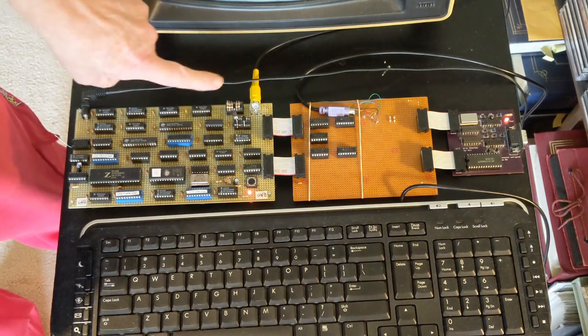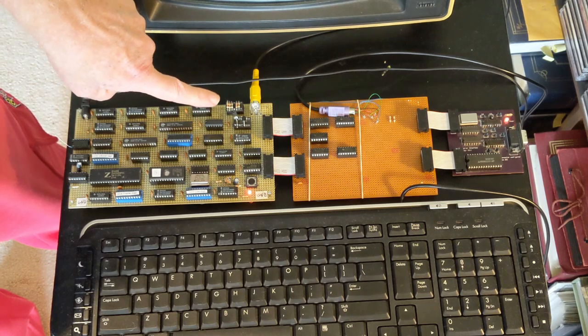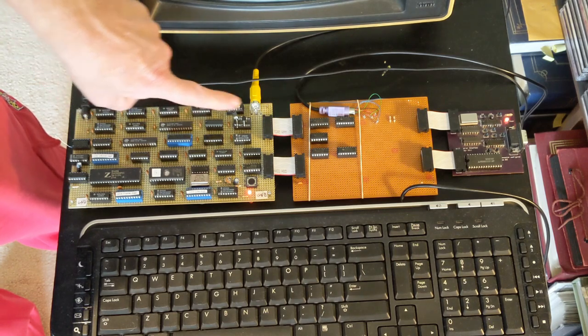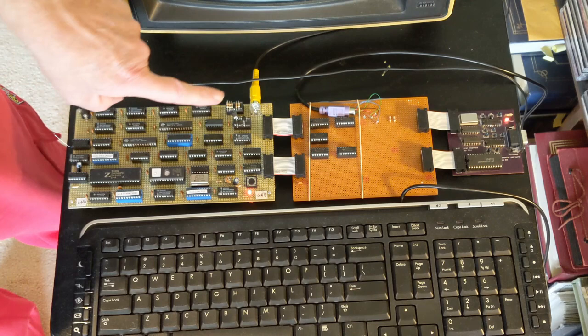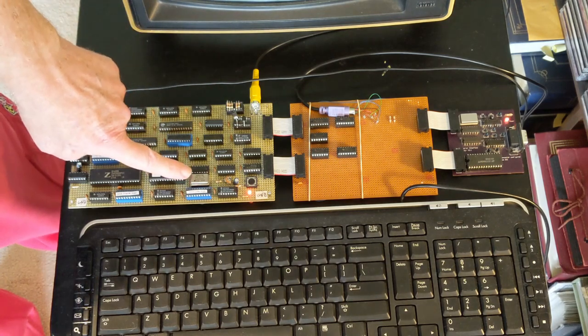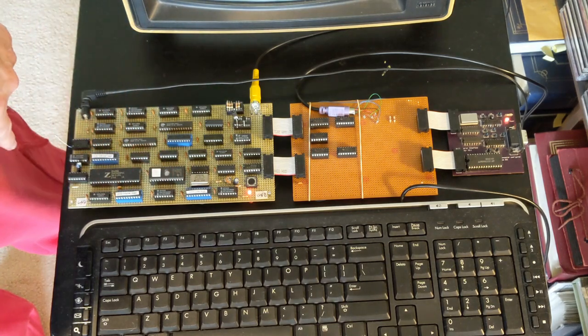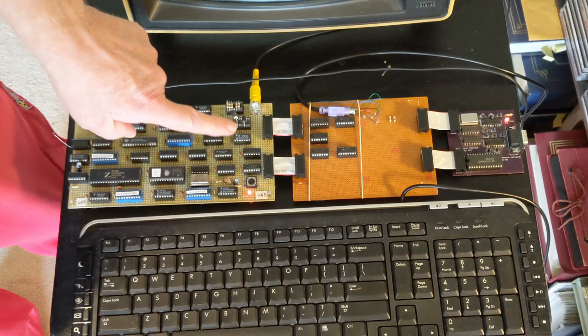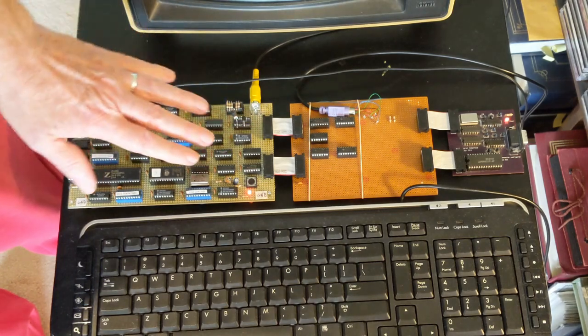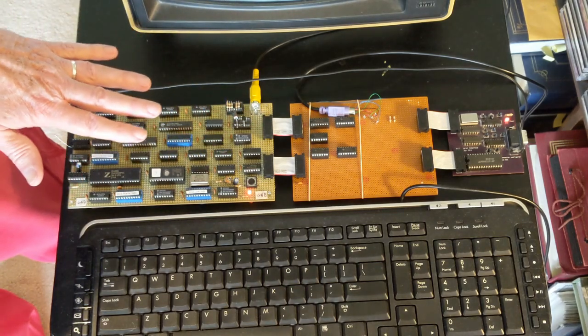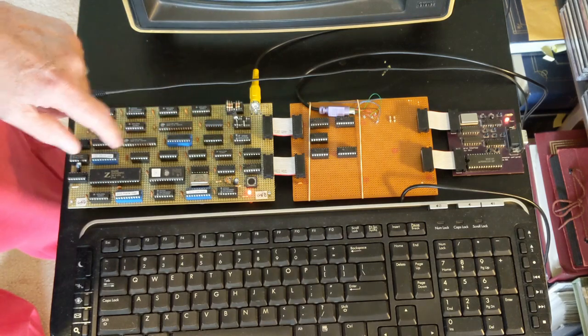This is the video display output section with the voltage dividers and the output transistors. It's an 8 megahertz oscillator. There's a detailed explanation of the schematic of this circuit later on in this video.